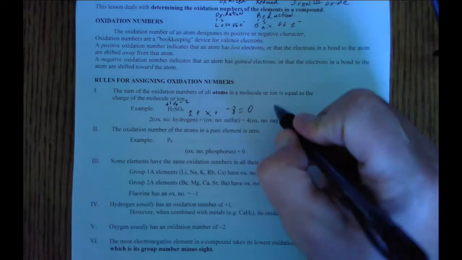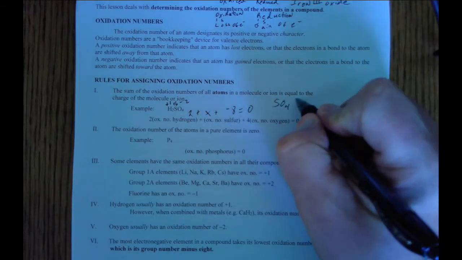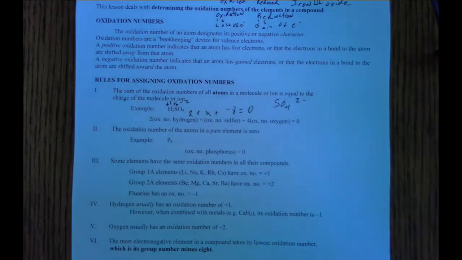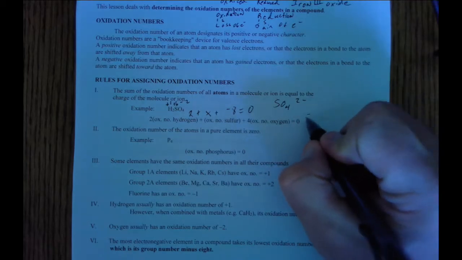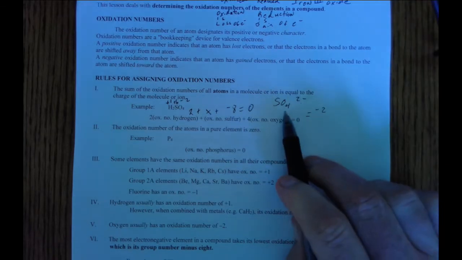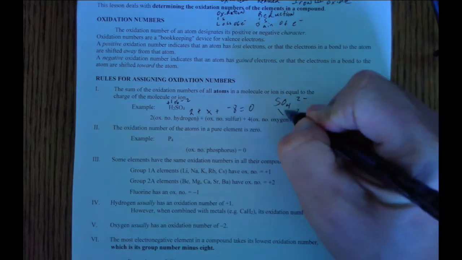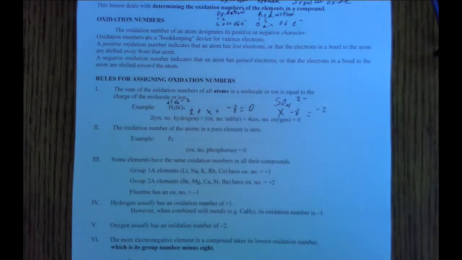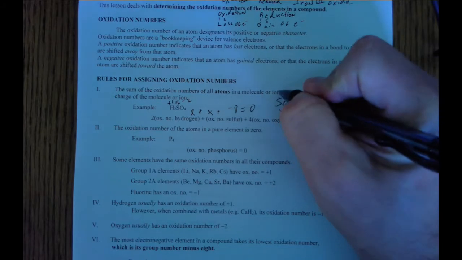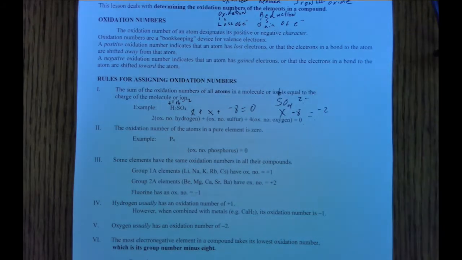And watch this real quick. If this were the polyatomic ion SO4 2-, we could do the same thing, except they have to equal -2. So oxygen, there are 4 of them, so that is -8. X minus 8 has to equal -2. So again, the sulfur is 6.